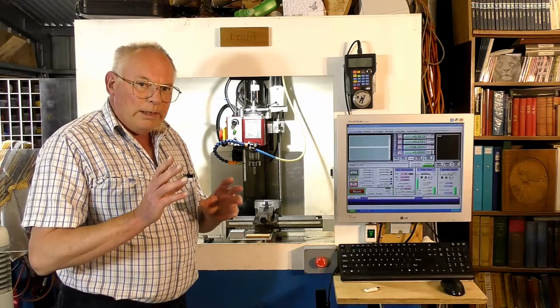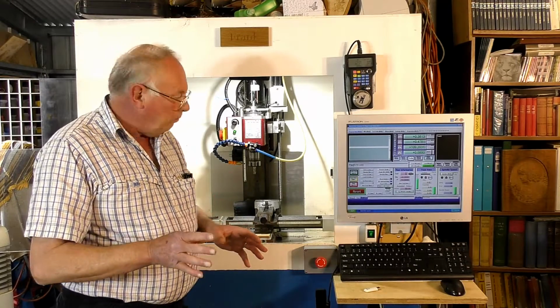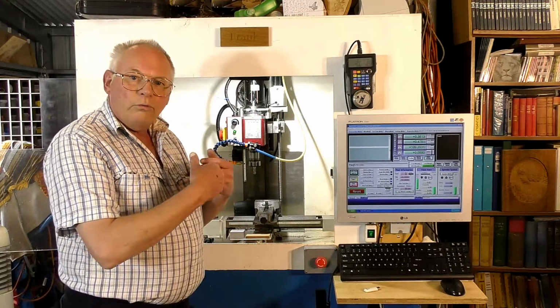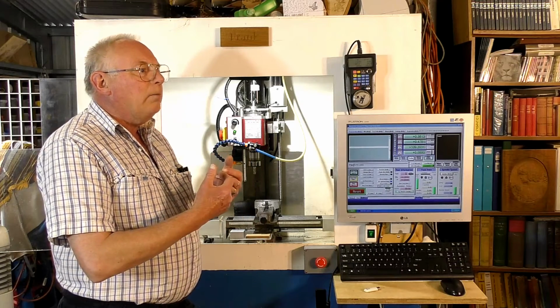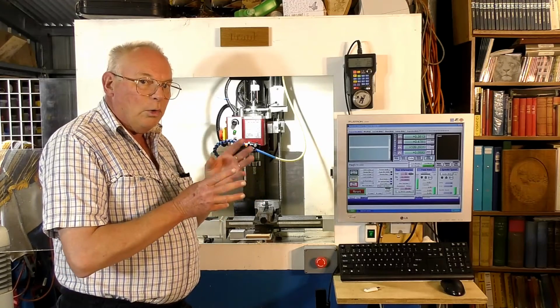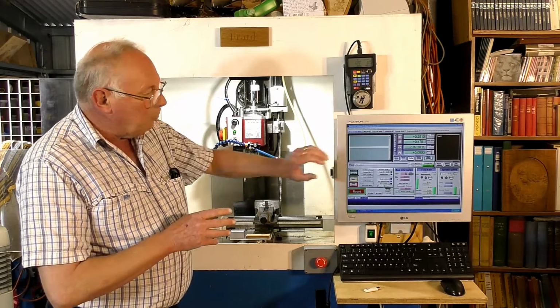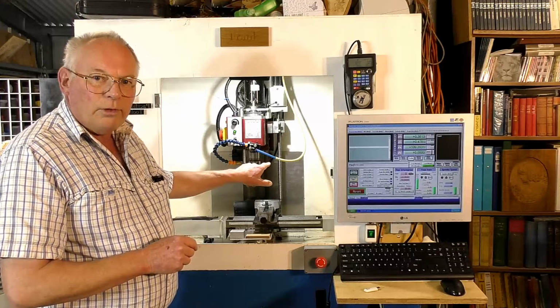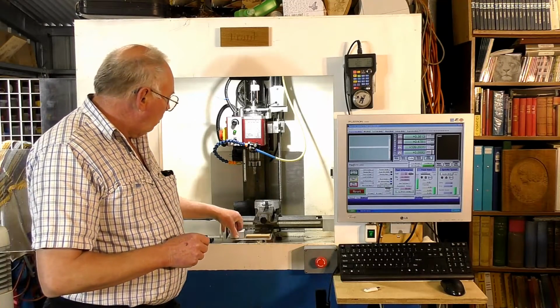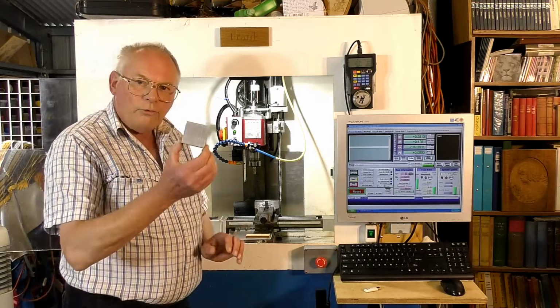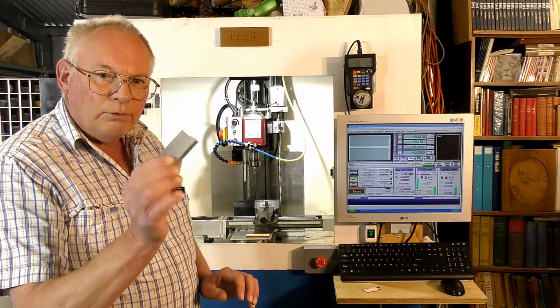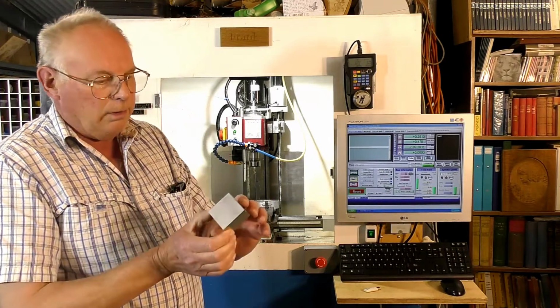So in the last video I showed you in Cavco how to draw up the part, or what was necessary to create the G codes to put into Mach3 to make this CNC machine make the part for us. So this is our rough material, our blank.